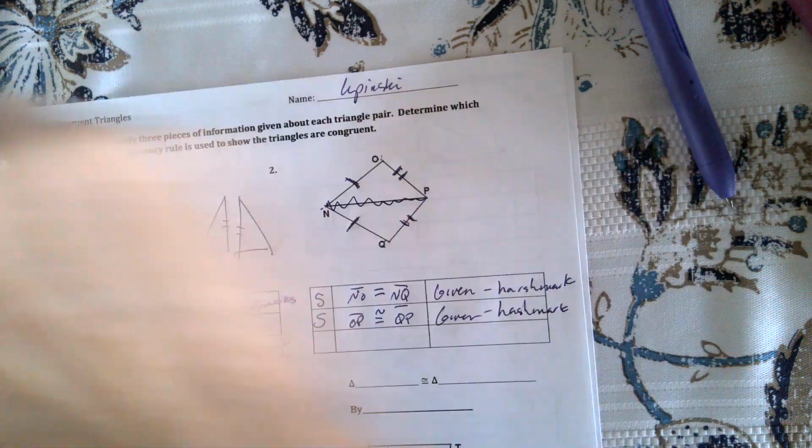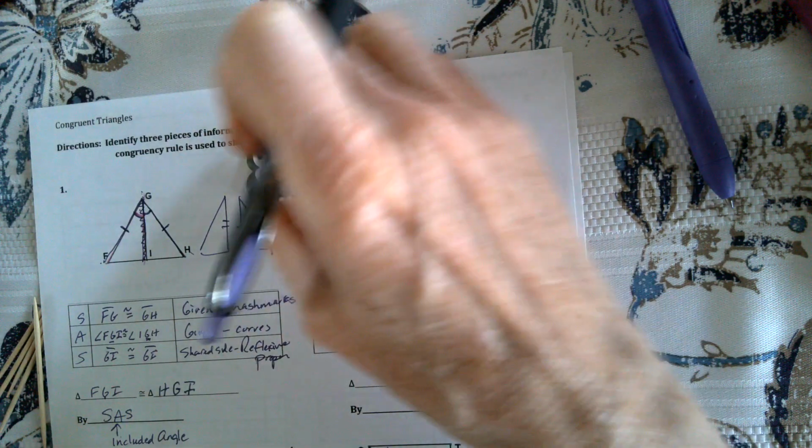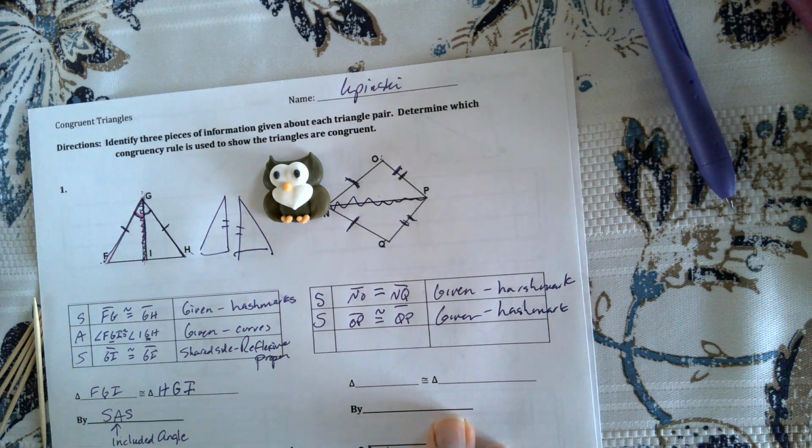Oh, you guys, I got something fun. It's not like super fun. There's a little owl to make us wise while we work.